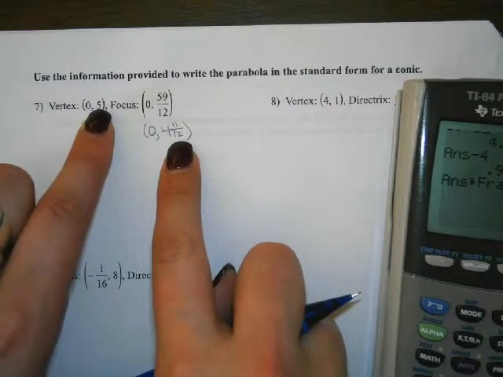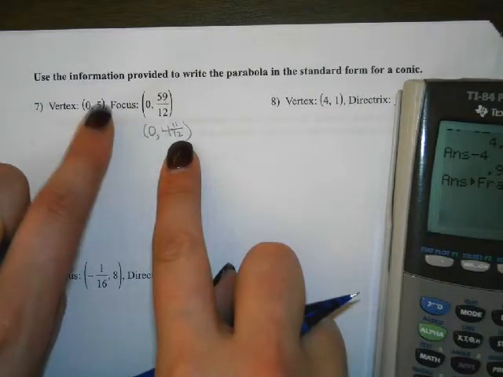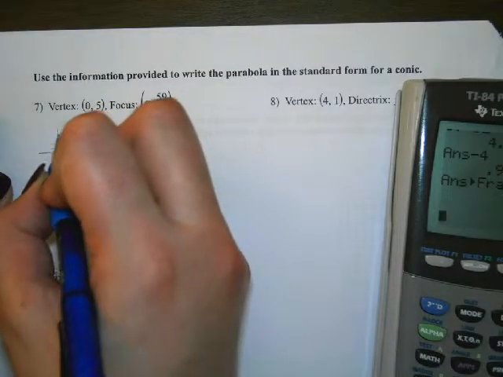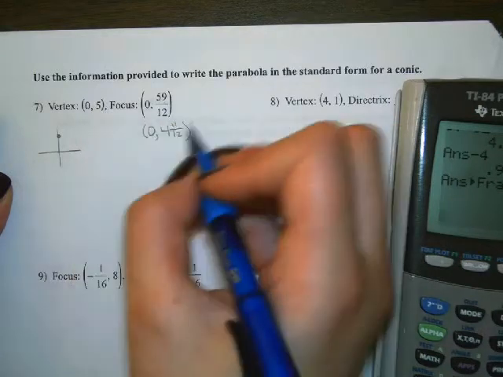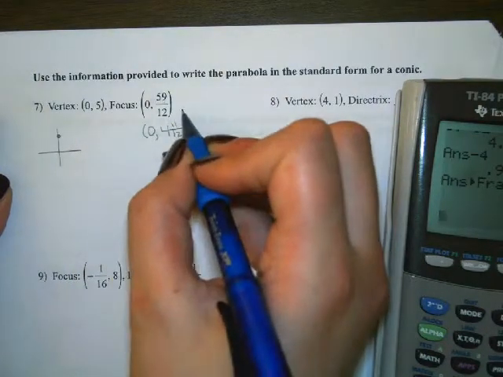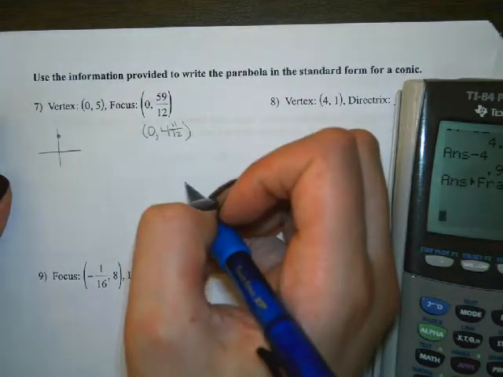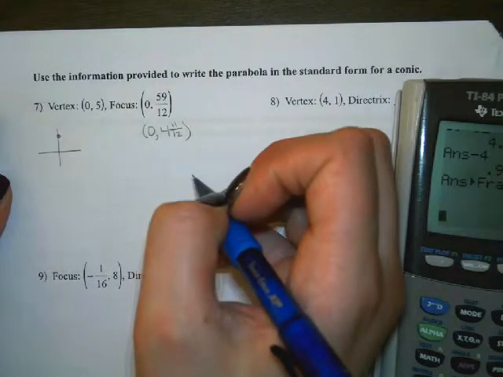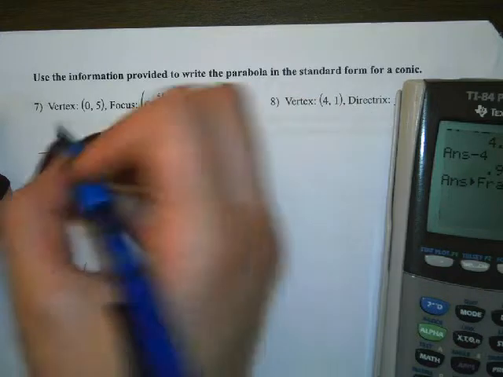You guys see that? So let's do a little sketch. (0, 5). And should the focus be above the vertex or beneath the vertex? Beneath it, right? Just barely beneath it.